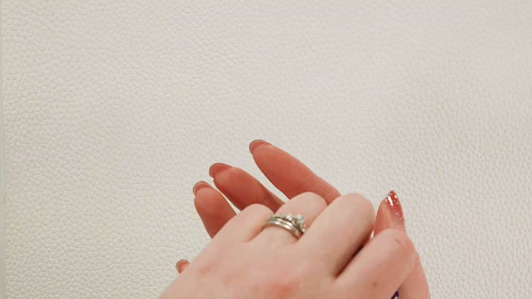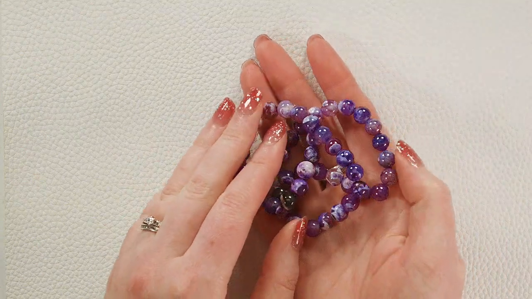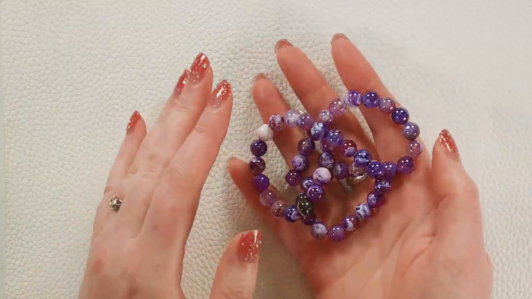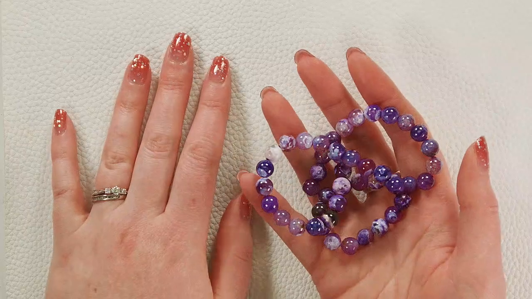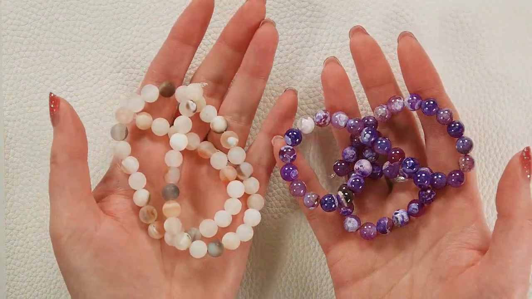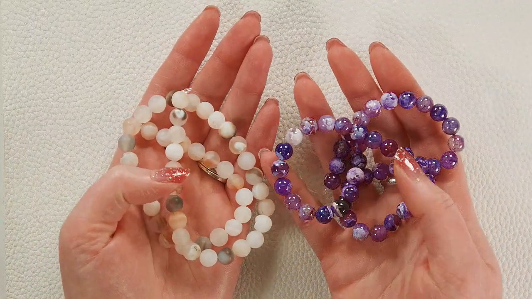Here's another strand to show you. Absolutely gorgeous purple agate. See how beautifully it picks up the dye? So dyeing agate, I mean, it costs money, it takes time and effort. Dyed agate is not necessarily less valuable than the natural white agate. It just makes it different. It enhances the look of the stone.